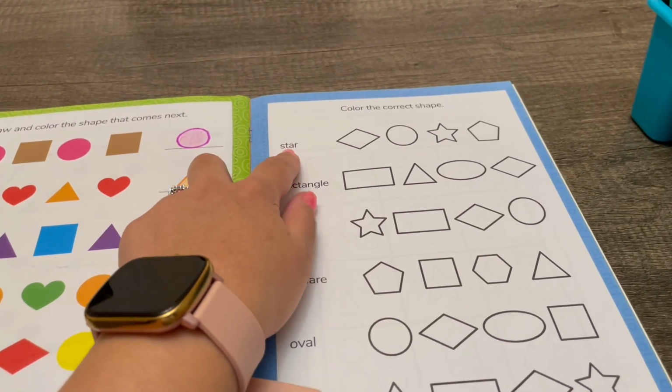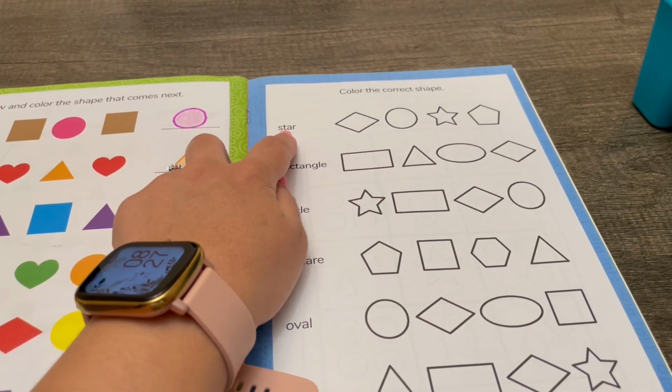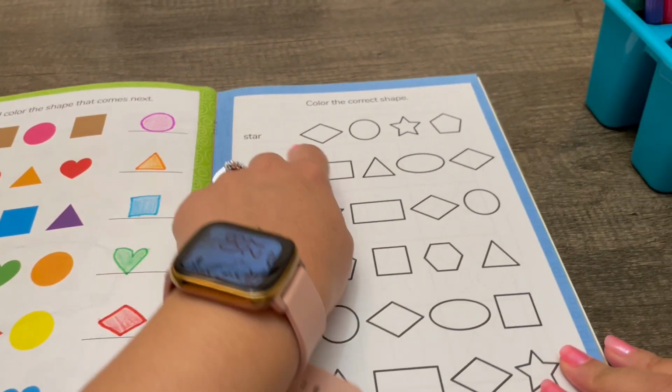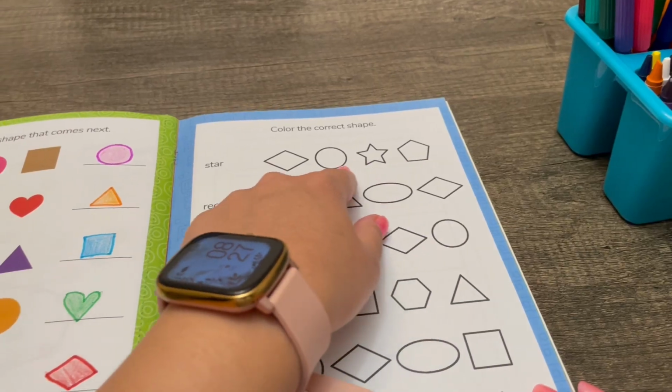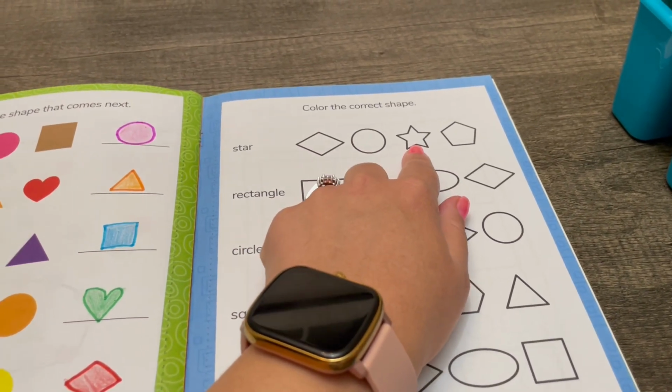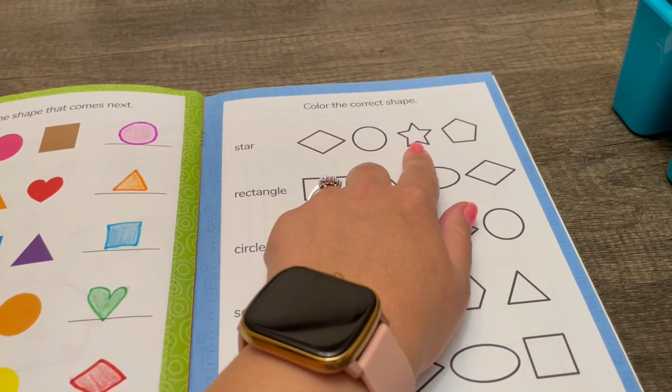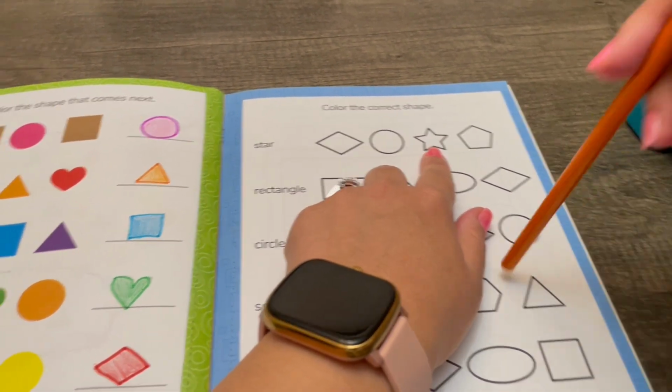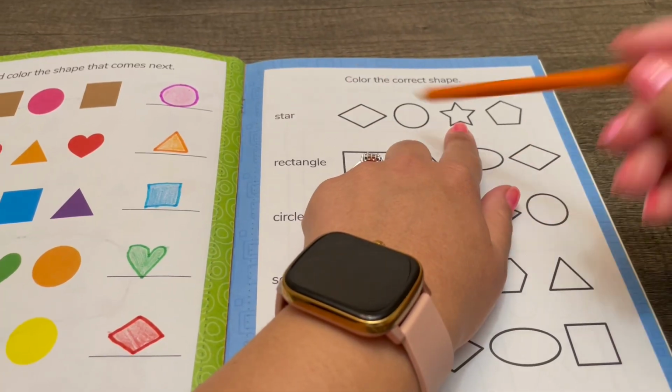This says to find the star. Which one is the star? This one. Let's color it in with an orange pencil.